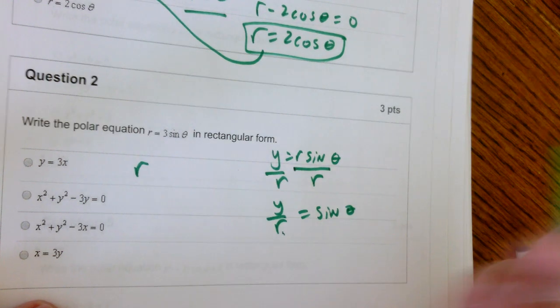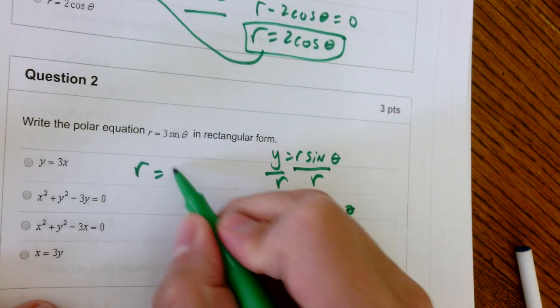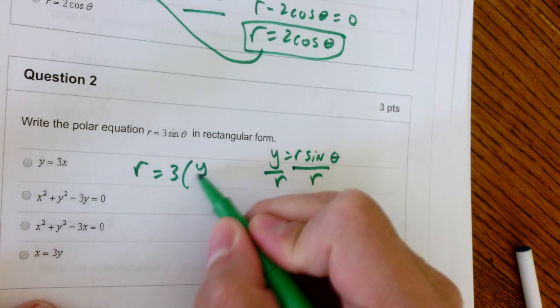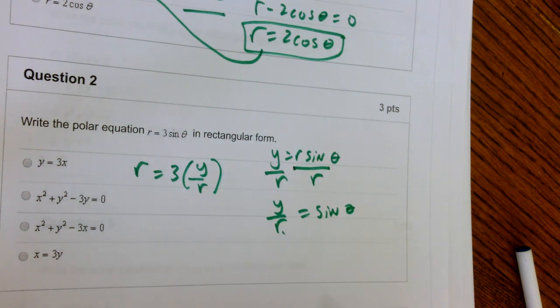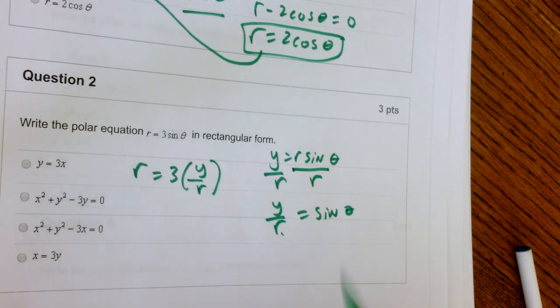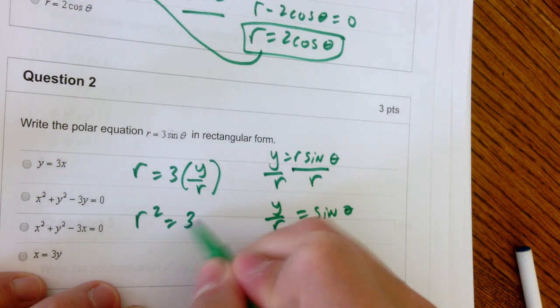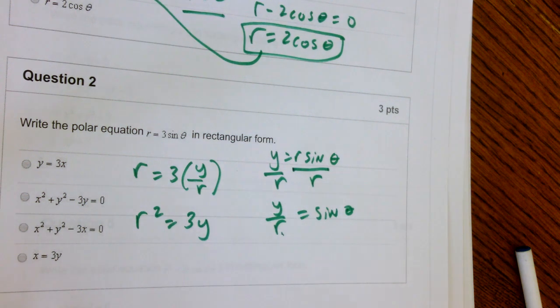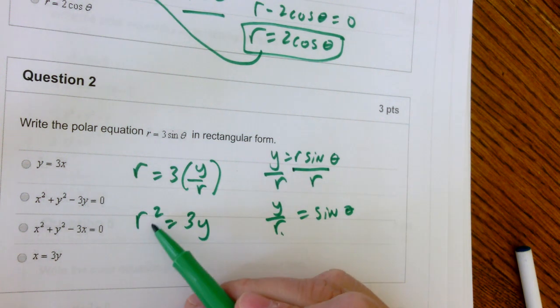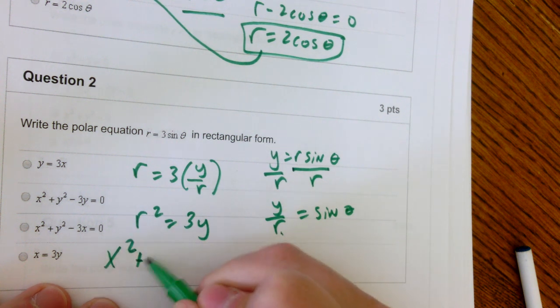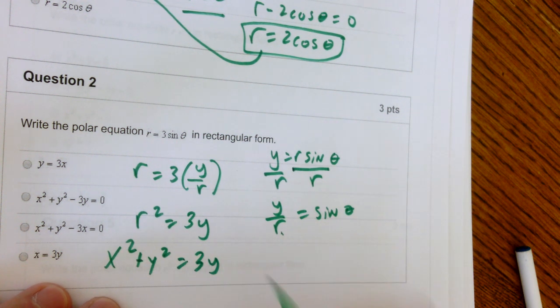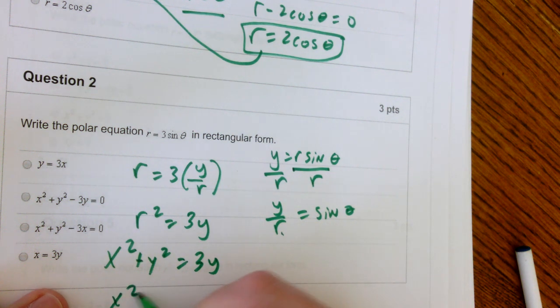So r equals 3, and then I'm going to substitute in y over r. Now, there's not much we can do here except for multiplying by r. So you get r squared equals 3y. Now we have the y. Now we got to convert r squared. We should remember r squared, again, those 3 formulas that I told you you're going to be using. And we substitute that in for x squared plus y squared, the equation of a circle, and then we subtract 3y.